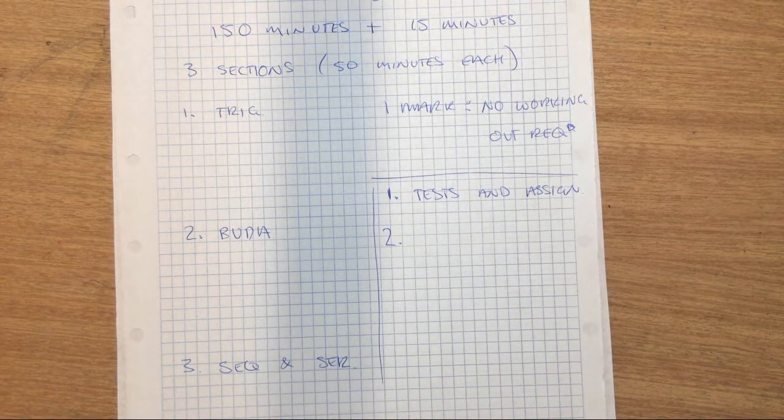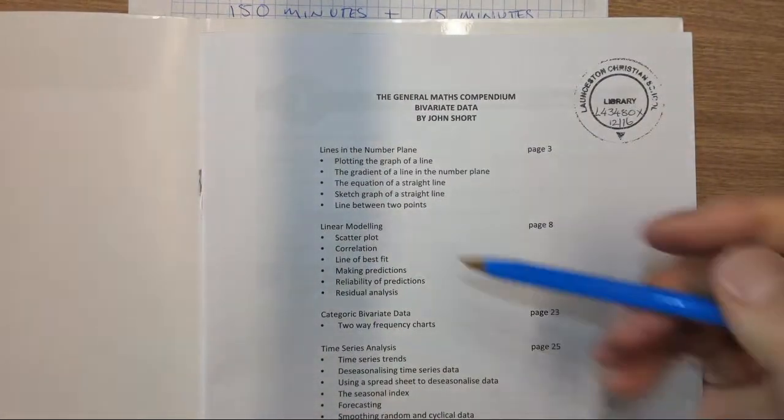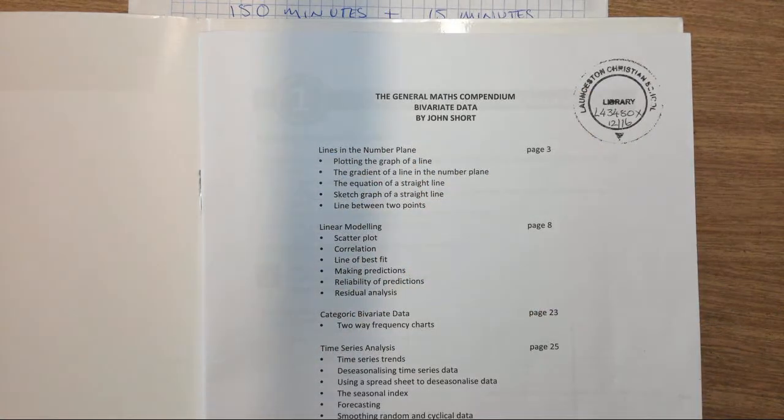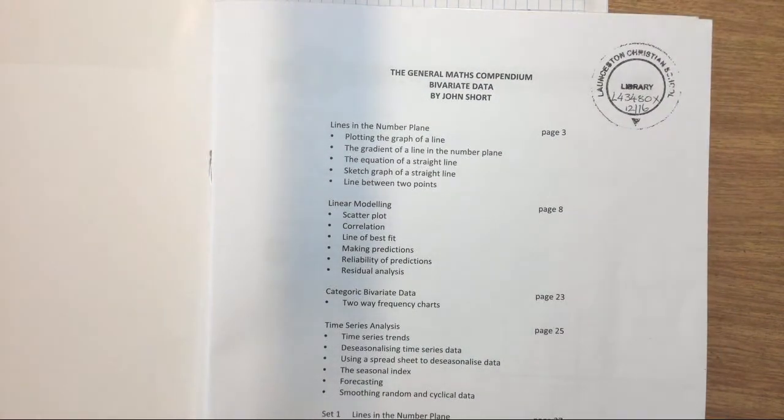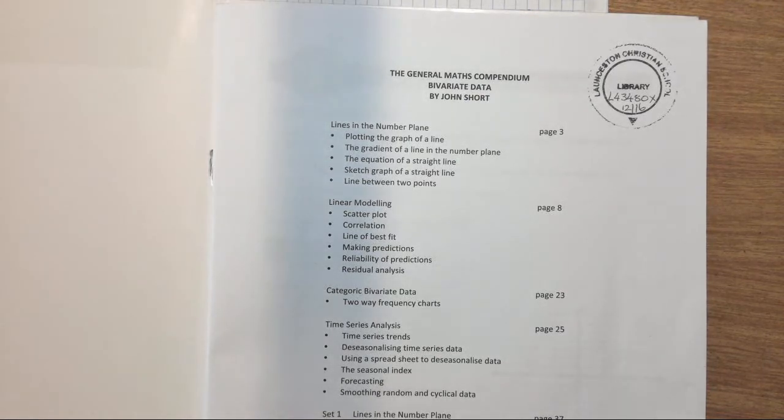For bivariate data, don't worry too much about set 1. Okay, set 1 was a lot of introductory things to do with linear graphing and things like that. You're really not going to necessarily be asked questions about that.